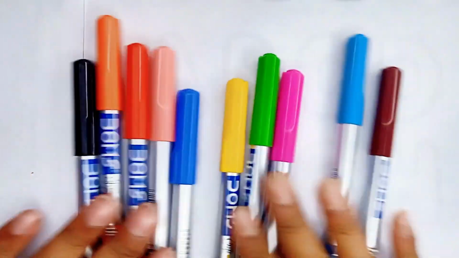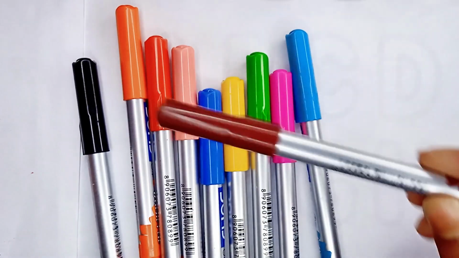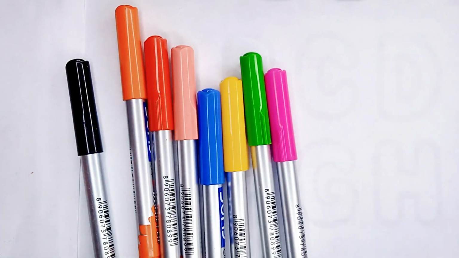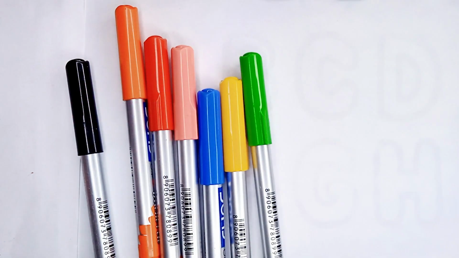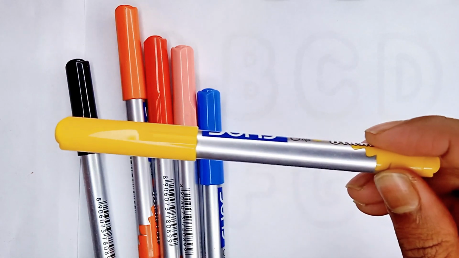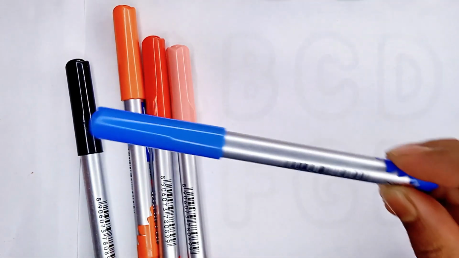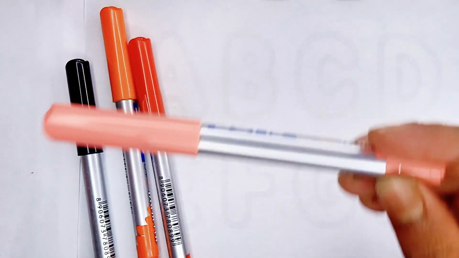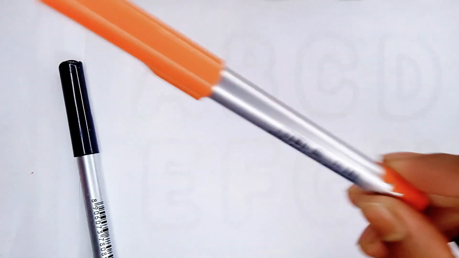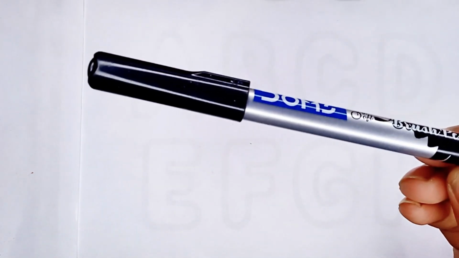Today let's learn how to draw alphabet. Color names: brown color, sky blue color, magenta color, green color, yellow color, blue color, pink color, red color, orange color, black color. So let's go kids.